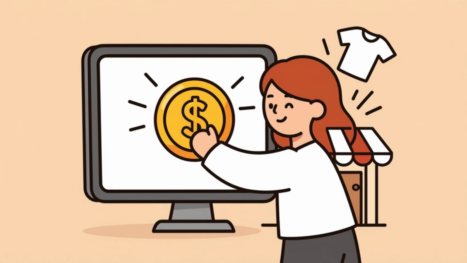Once everything looks good, it is time to publish. This is the big moment. Your product goes live, and people can finally buy it. After all your work, this is where your store becomes real.